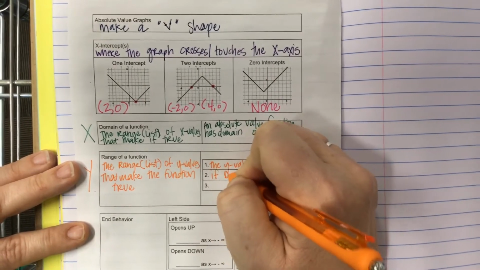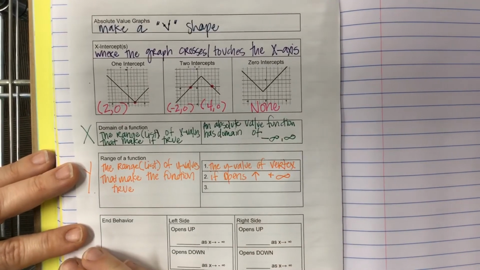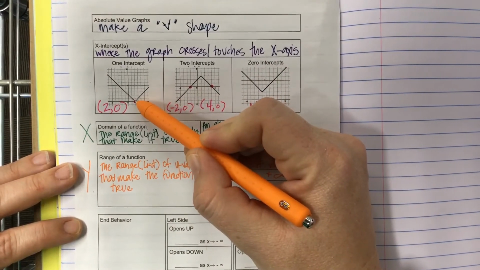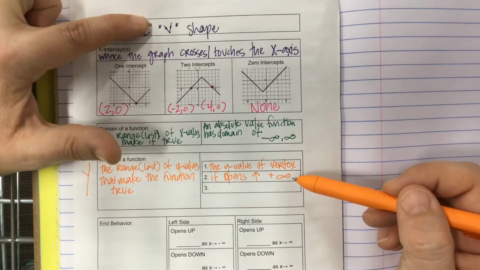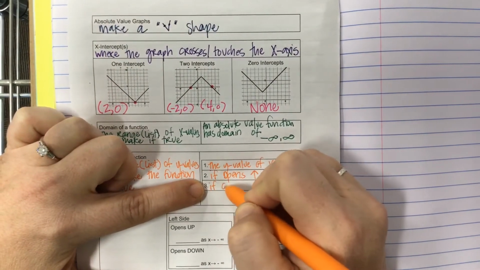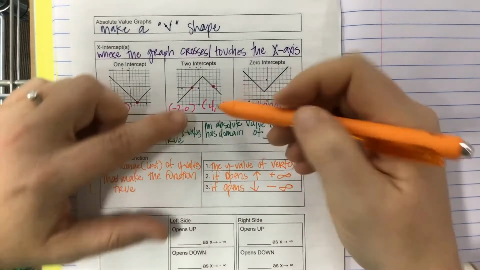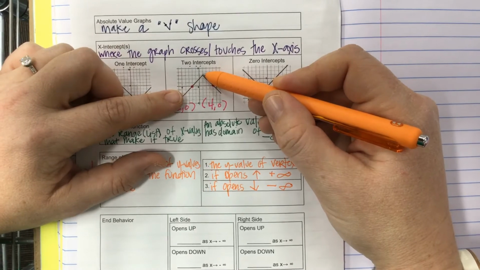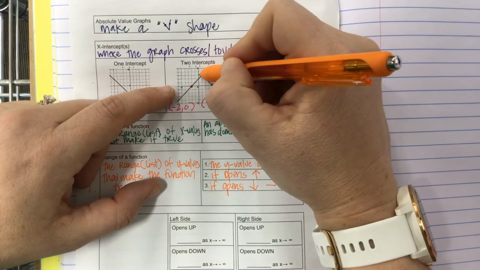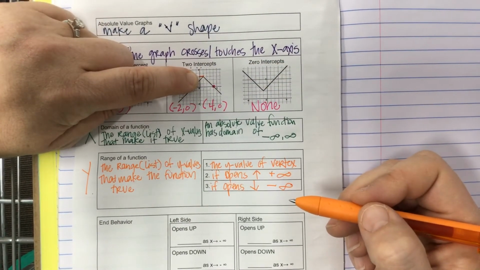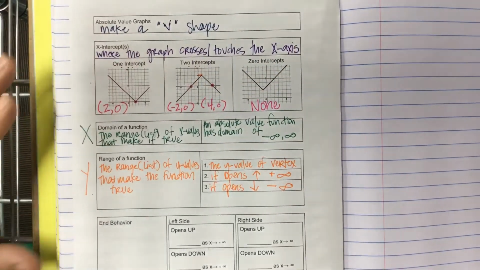If it opens up, it's positive infinity. So for example, here, my y value is 0 to positive infinity. If it opens down, it's negative infinity. So here, I cannot go any higher than 3, because that's where it meets, right there, 3. And the values go down to negative infinity.